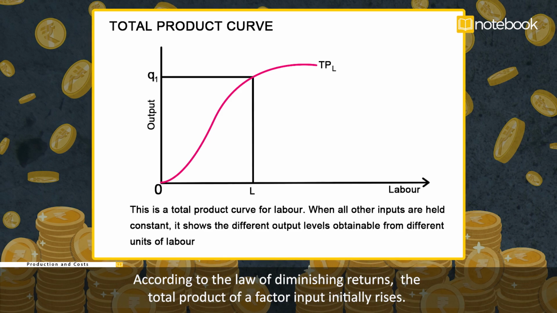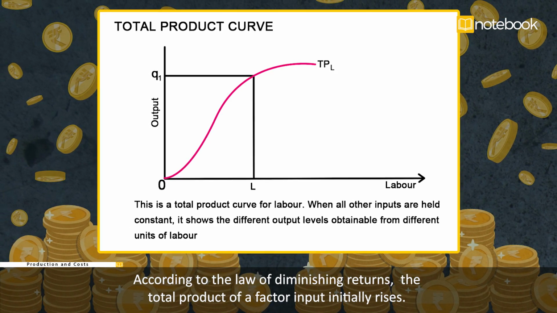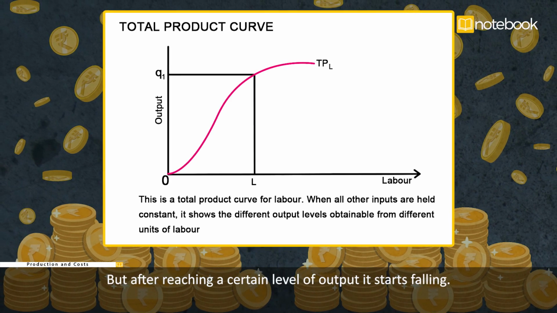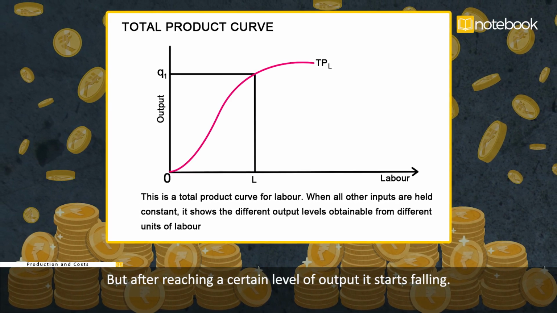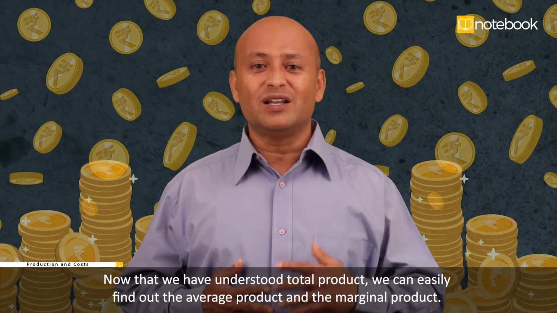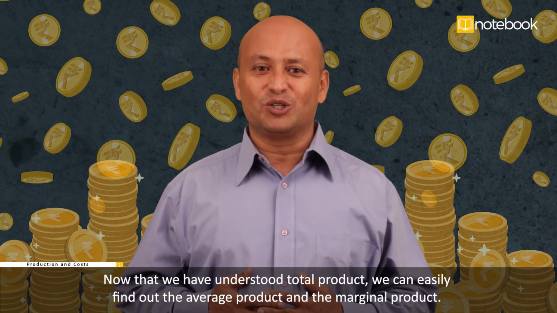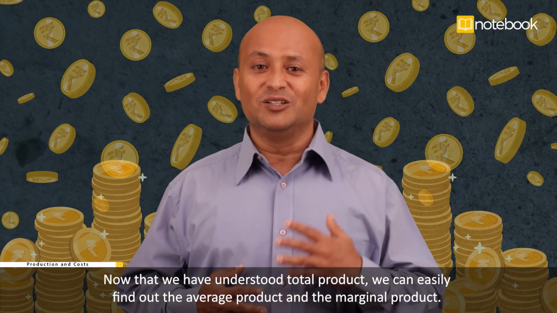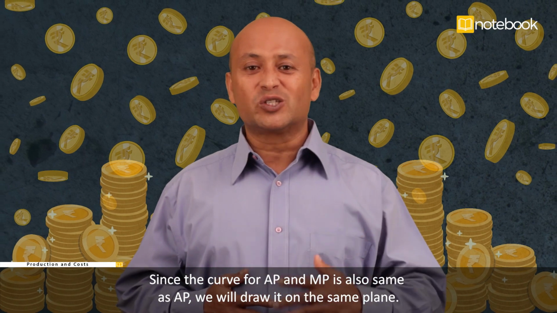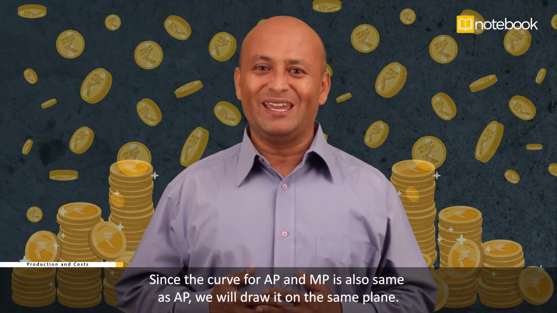According to the law of diminishing returns, the total product of a factor input initially rises, but after reaching a certain level of output, it starts falling. Now that we have understood total product, we can easily find out the average product and the marginal product. Since the curve for AP and MP is also the same, we will draw it on the same plane.